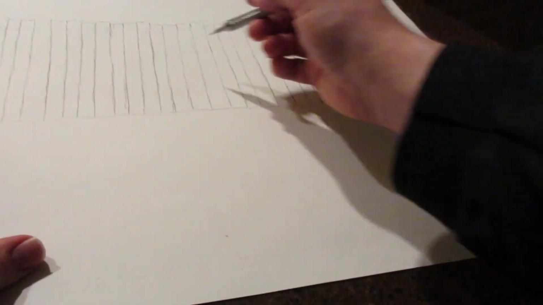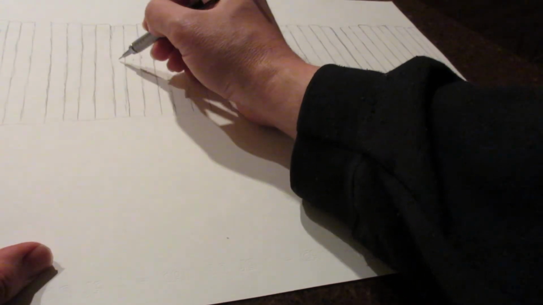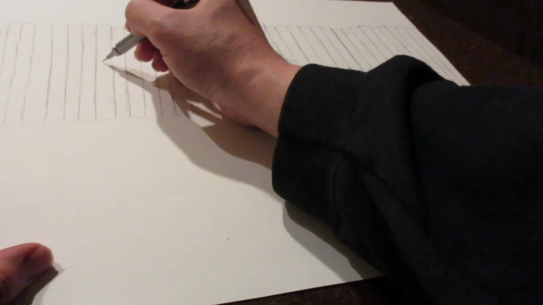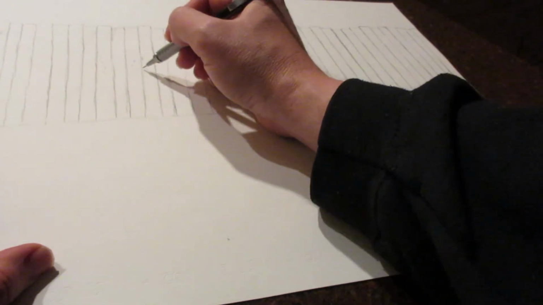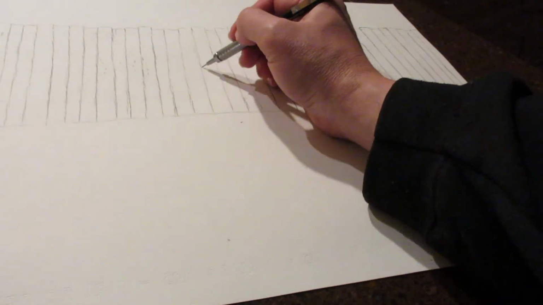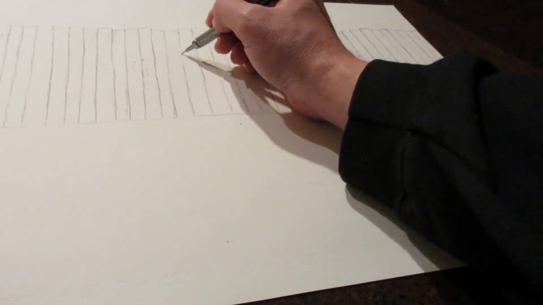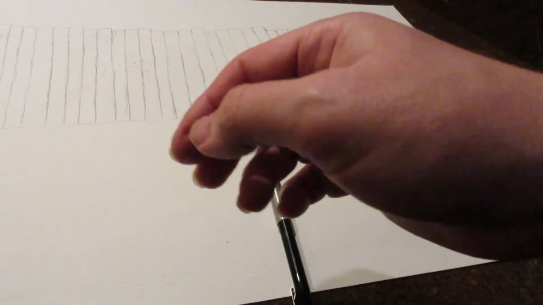All right, now I'm going to go ahead and just speckle it up a little bit and draw some parts of these lines a little thicker than others, just to give it that realistic feel that this is a fence. Let's go ahead and start erasing this up here.